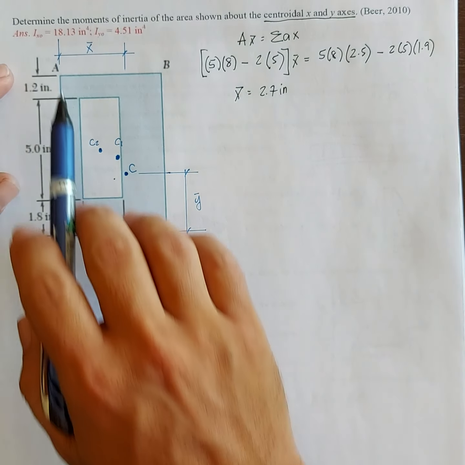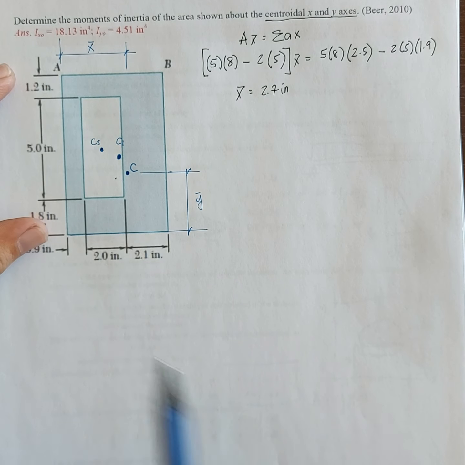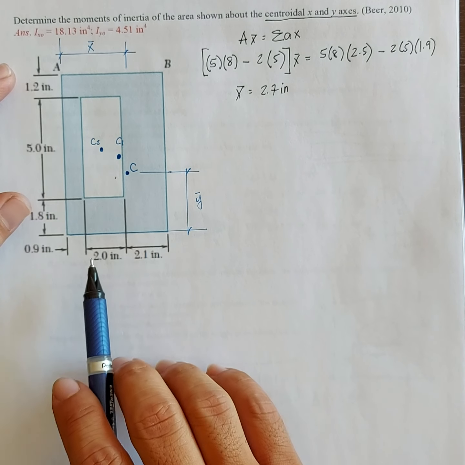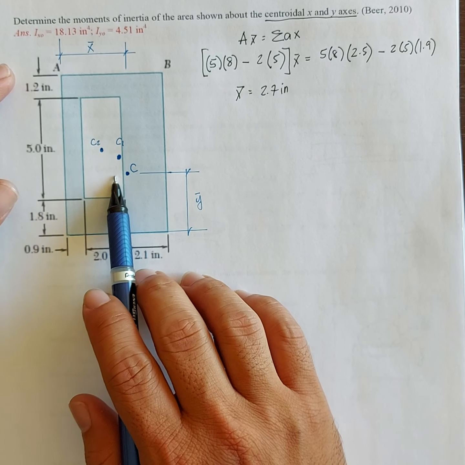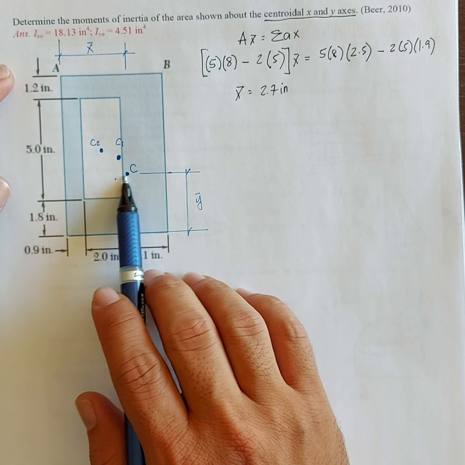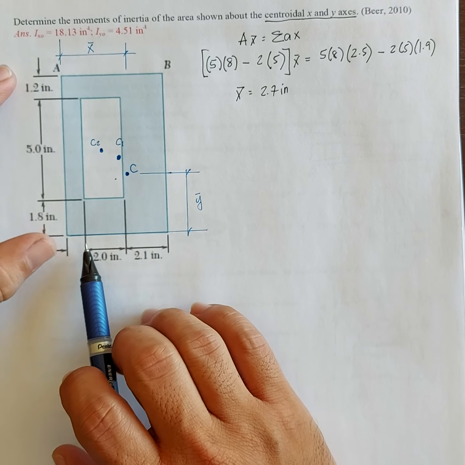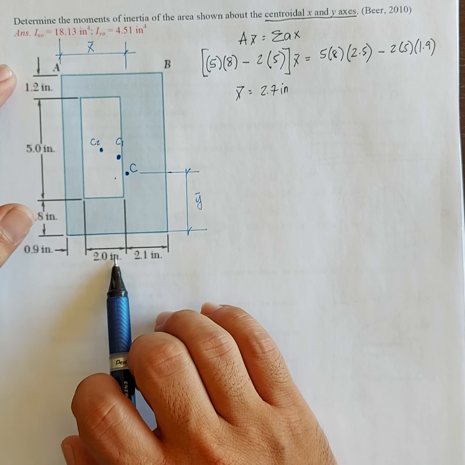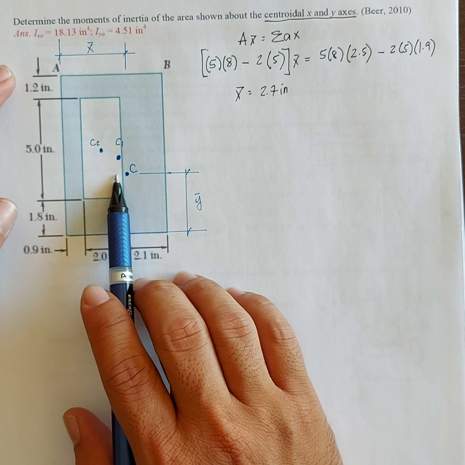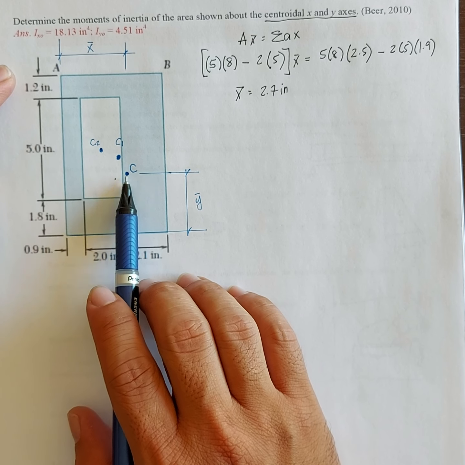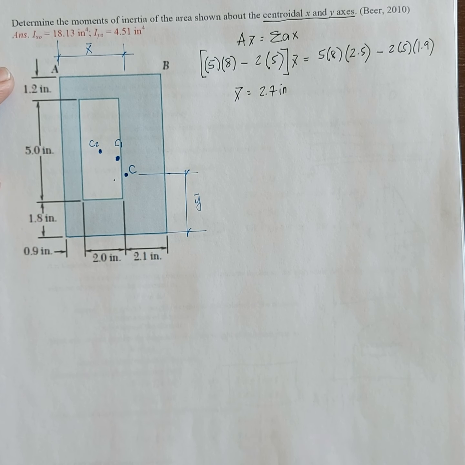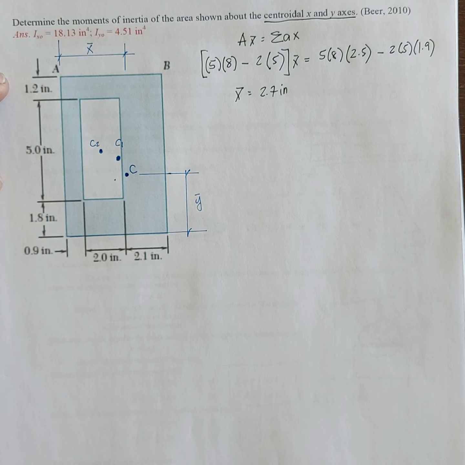Okay. So, from this point. Okay. So, hindi nandito. Somewhere here. Yung x bar natin, somewhere here. Hindi siya lagpas dito. Kasi 0.9 ito, no? And then 2 inches ito. So, maybe it's somewhere here. Hindi siya lumagpas dito. Okay. Ayan. So, x bar. Next, solve naman natin y bar.